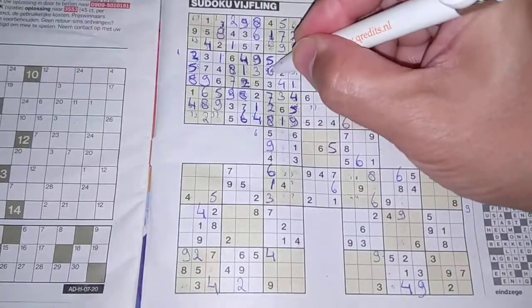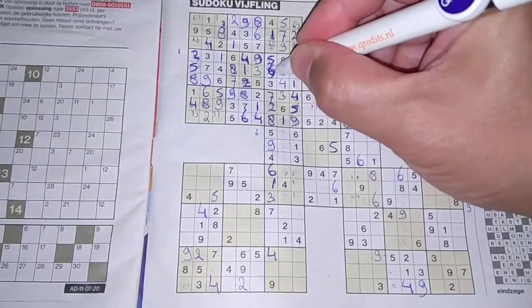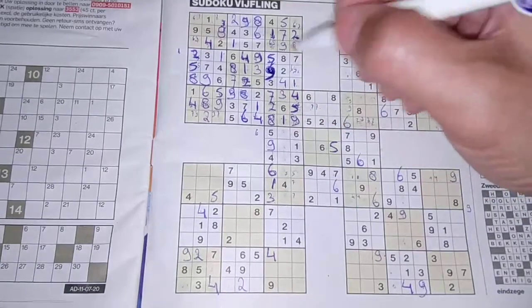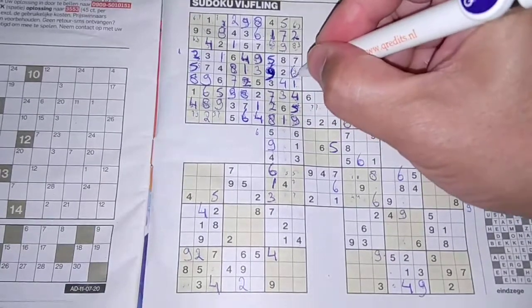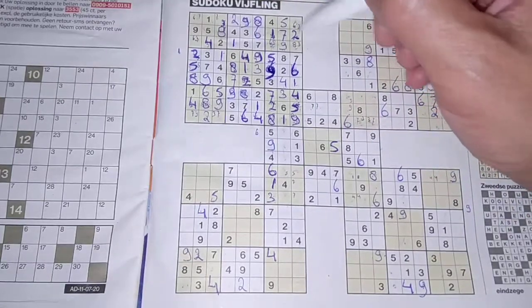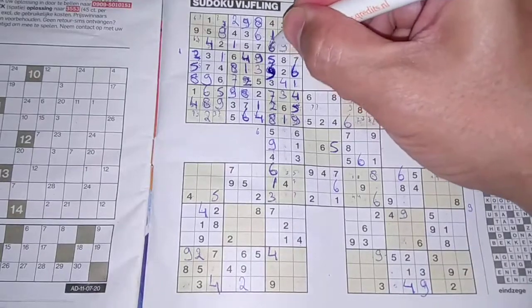This should be the 9. Oh, I made a mistake. This should be the 9. What am I doing now? 9. And this should be the 6. Yes. So these two boxes cannot be a 6 anymore. This box should be the 6.